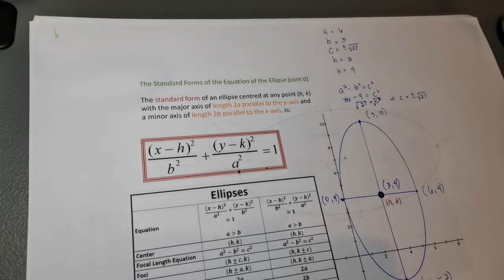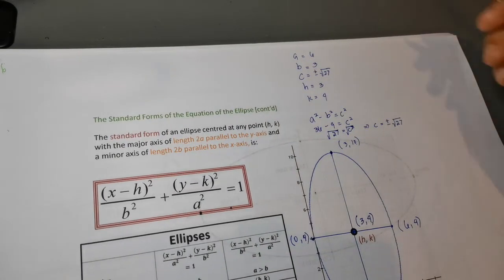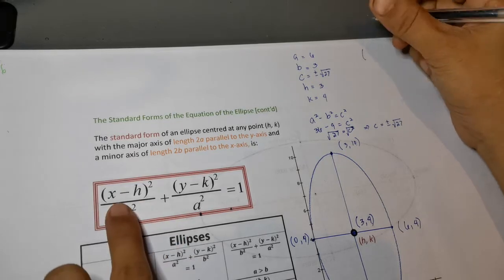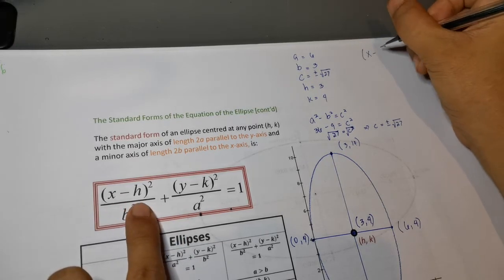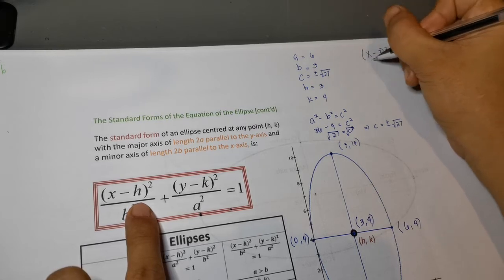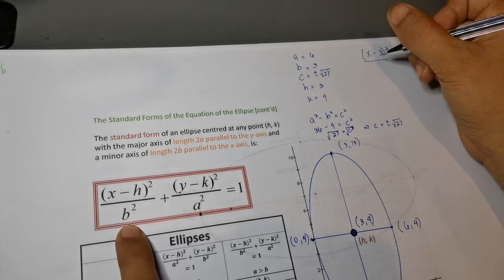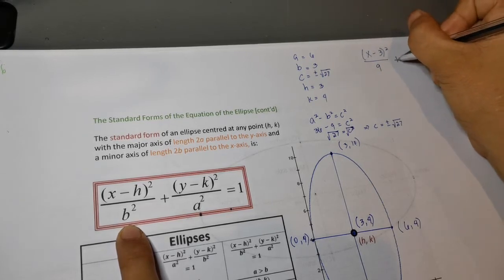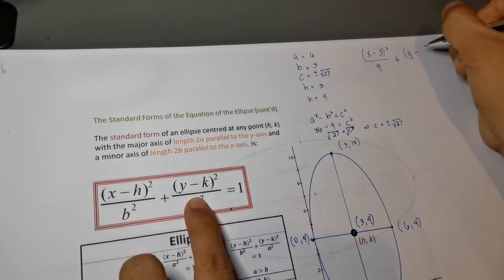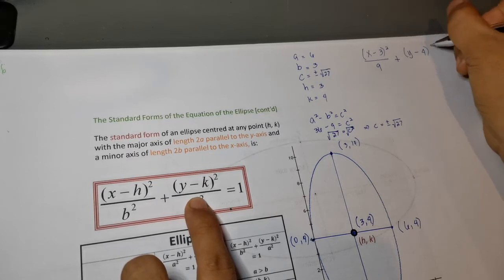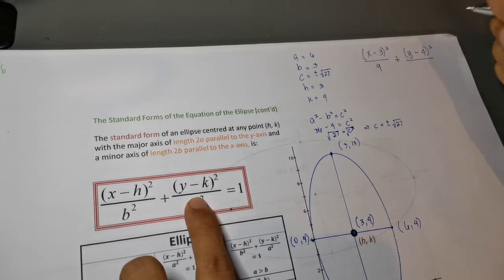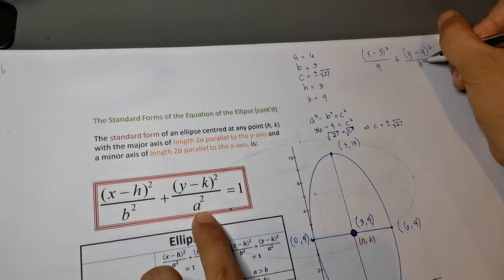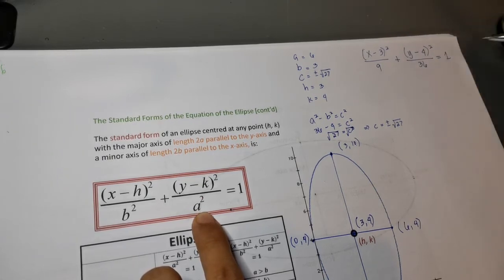So, we are ready to write our equation. Our equation is then X minus our H, which is 3, squared over our B, 3 squared is 9, plus y minus 4 quantity squared over, okay, our a is 6 times 6 is 36 equals 1.